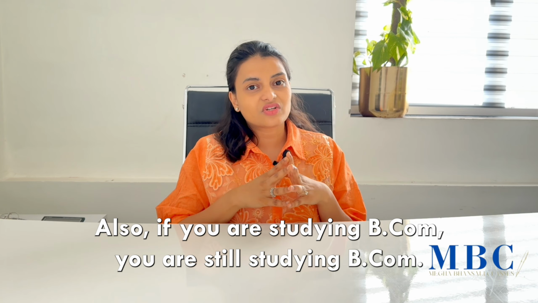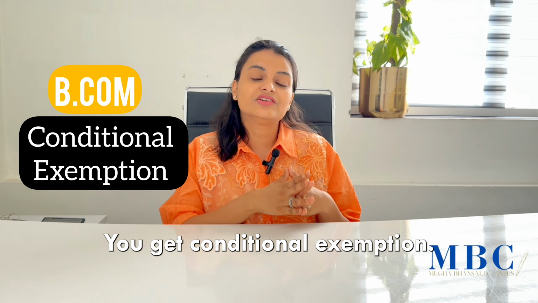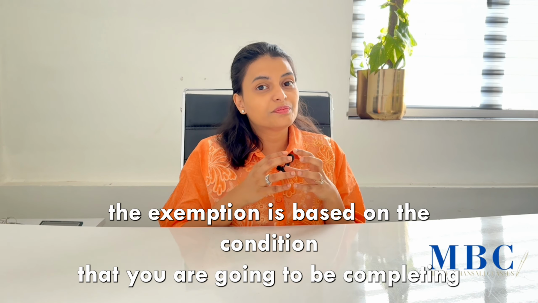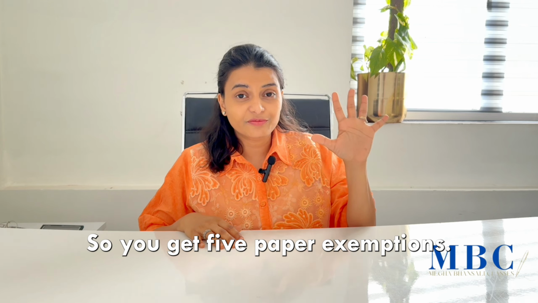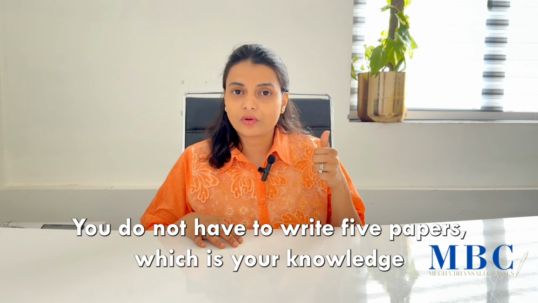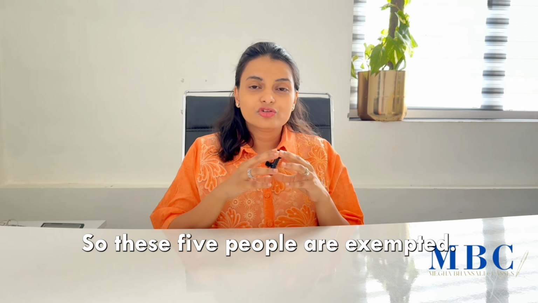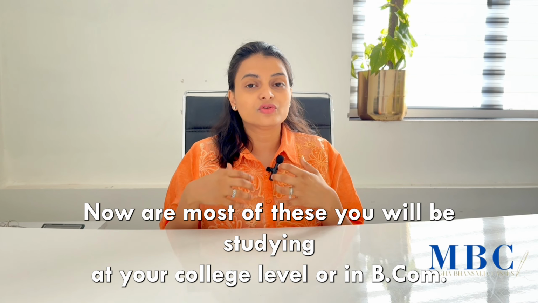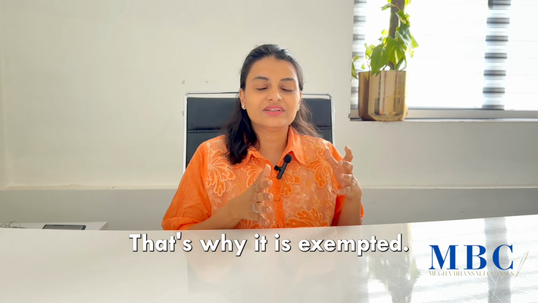If you are studying BCom, you are still studying BCom, you get conditional exemption. What this means is, the exemption is based on the condition that you are going to be completing your BCom. So you get 5 paper exemptions. You do not have to write 5 papers, which is your knowledge level and law and tax at your skill level. So these 5 papers are exempted. Now most of these you will be studying at your college level in BCom, that's why it is exempted.